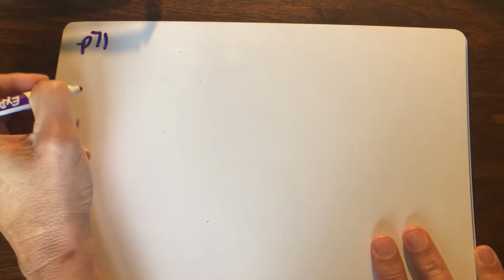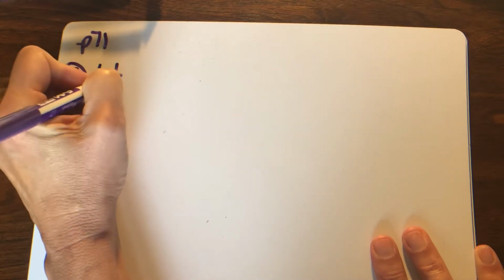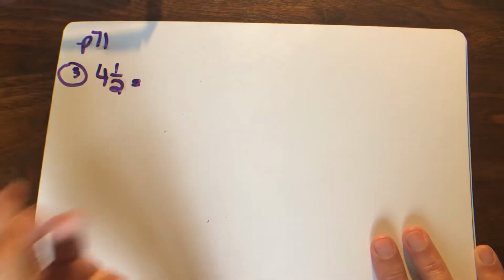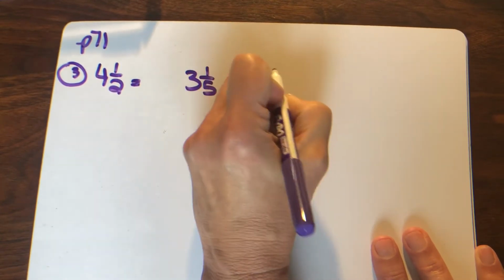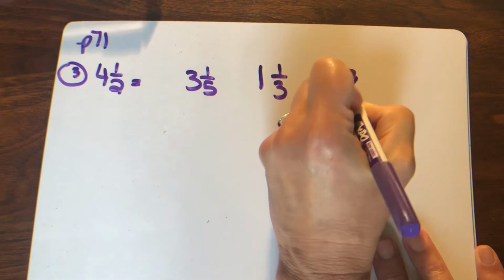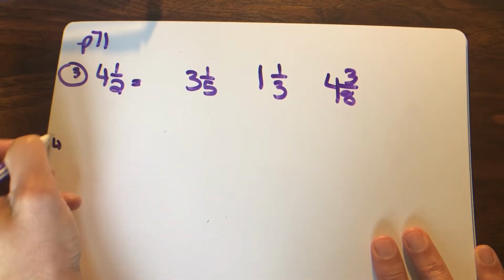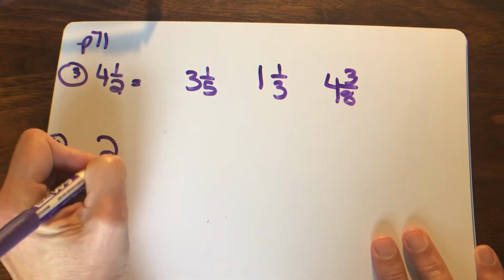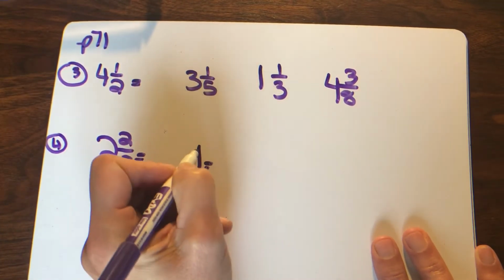So now I want you to go, if you've got your fraction section to work on, we're on page 71, but I want you to work these problems. So 4 1/2, change it. Don't forget your equal sign. 3 1/5. I want you to change them by hand. Then I'm going to show you how to change them in the calculator in just a second. But I want you to first do them by hand so that you can just refresh your memory.